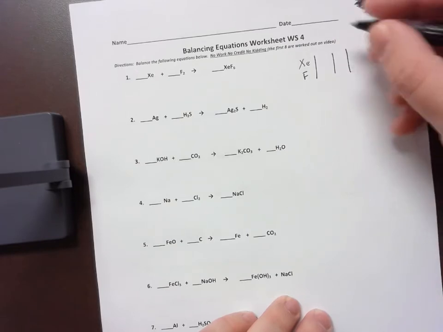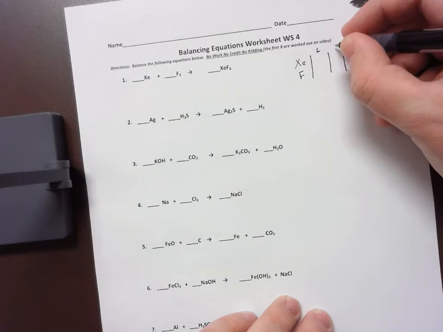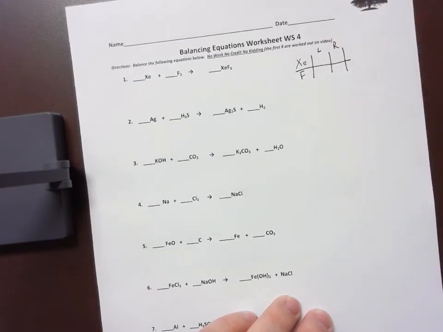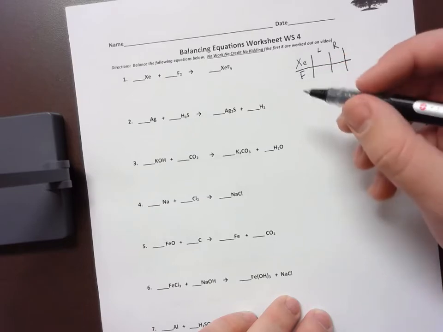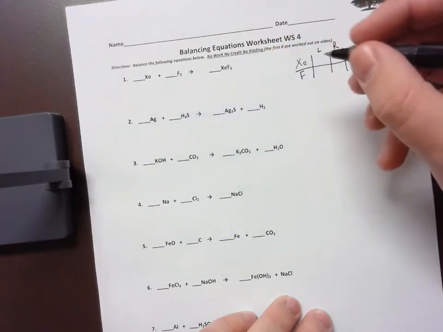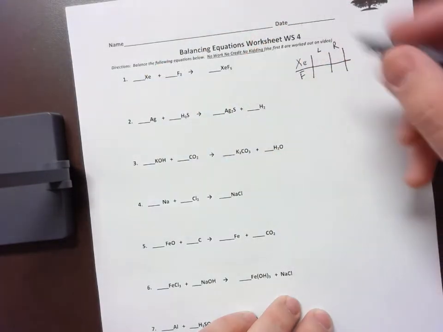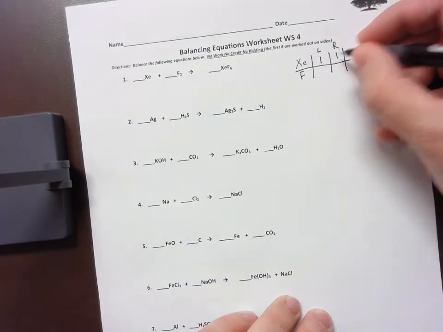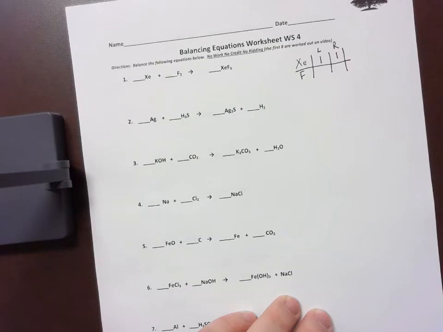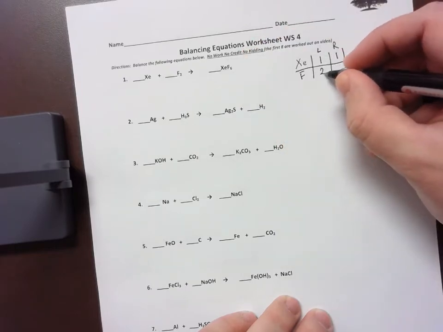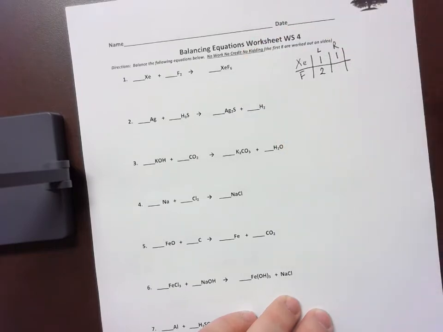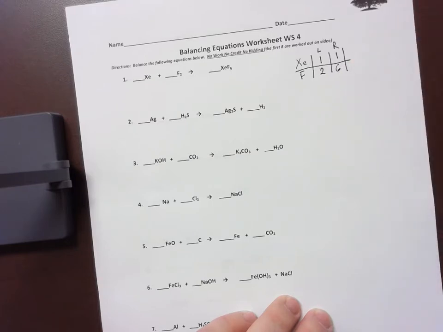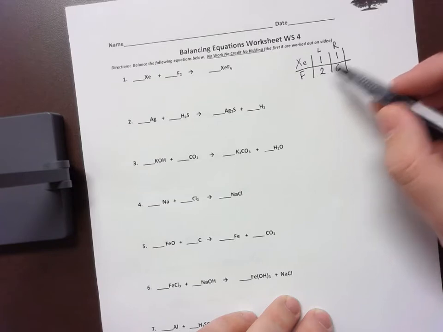So left area, right area. And since we only have 2, it's pretty simple. So we're going to count. It looks like we have 1 and 1. So of our XE, we only have 1 of each, but we can see that there are 2 of the F on the left side and 6 of the F on the right side. So we have to figure out a way to get these 2 to balance.